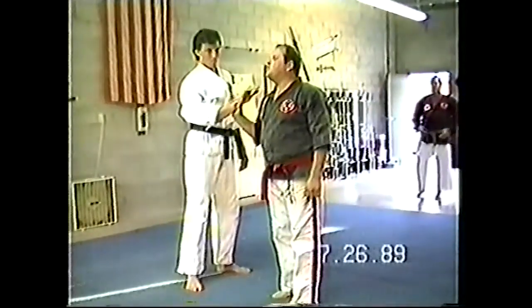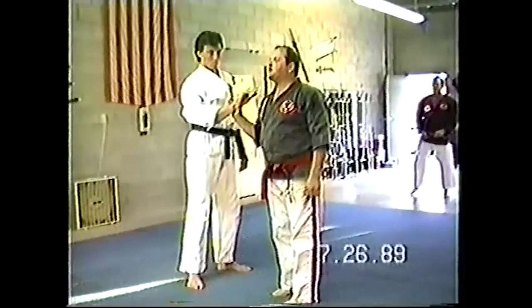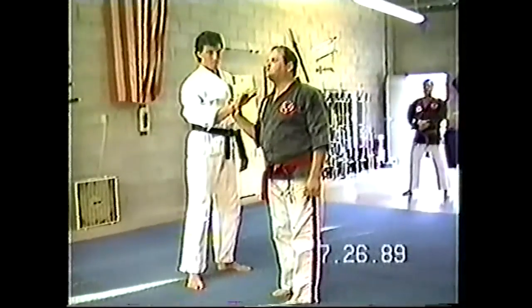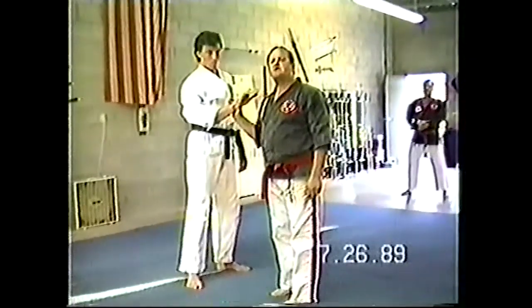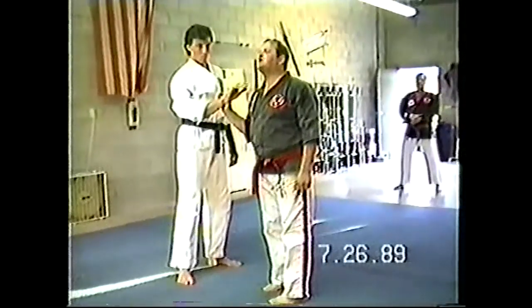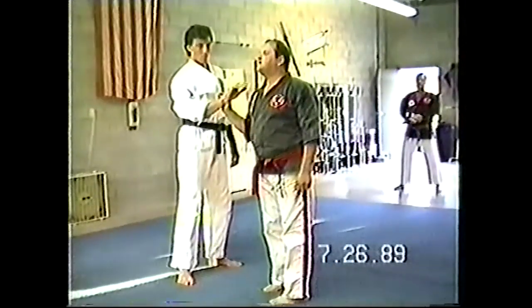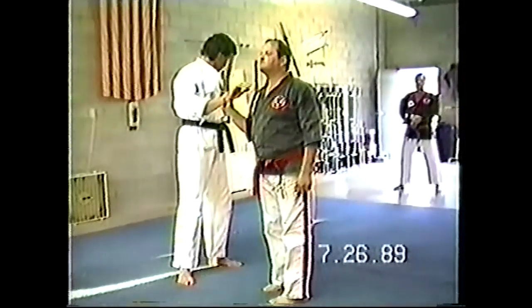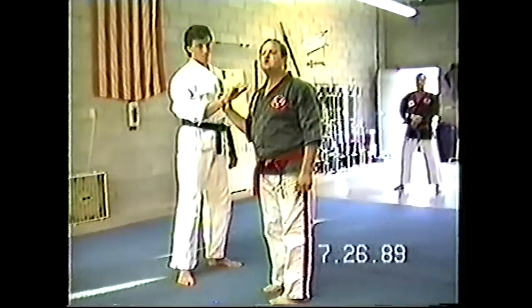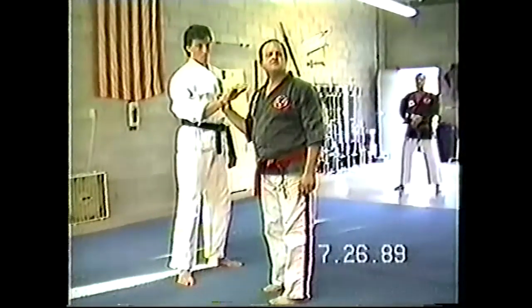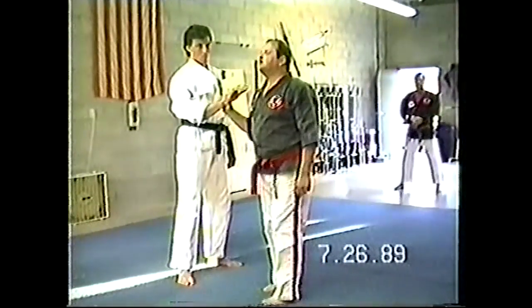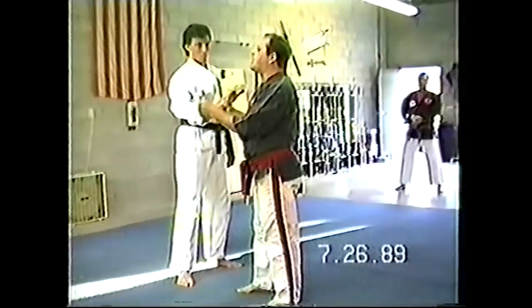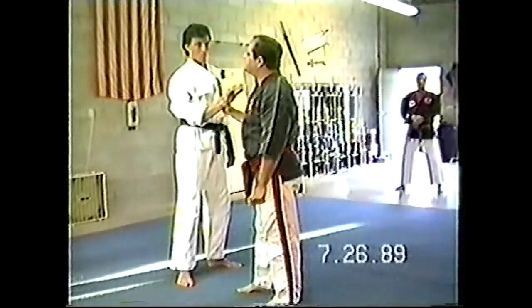The stronger you are, there's a book by Gichin Funakoshi. And in that book he says, the stronger the person, the weaker he is. And I never could understand that statement until I got involved in this. The stronger the person, the weaker he is. The larger the person, the larger his pressure points are that we are after.